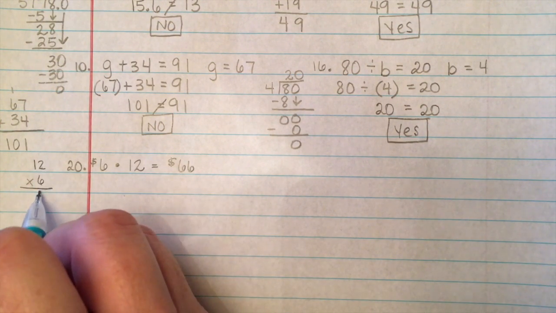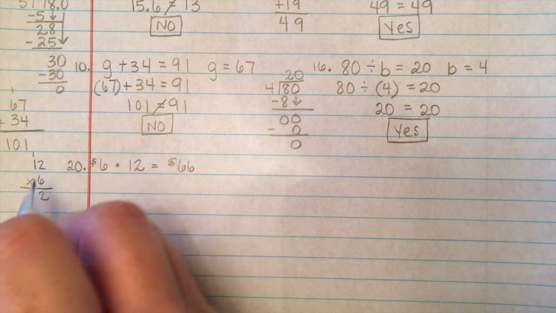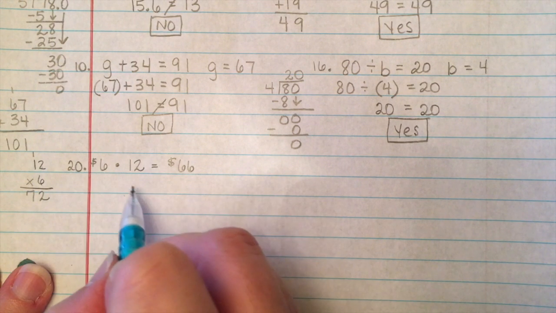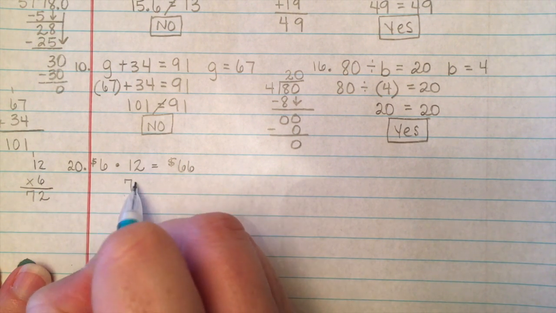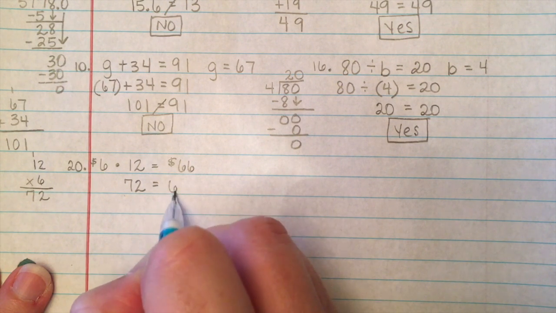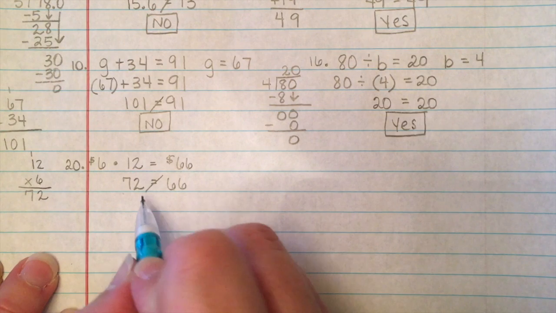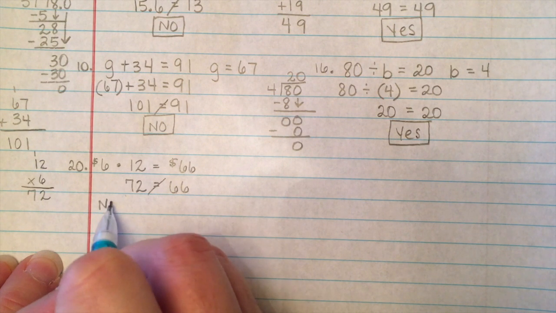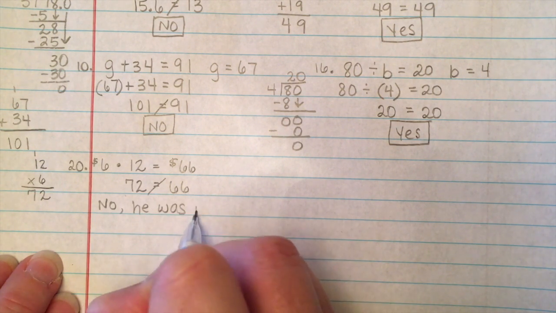6 times 2 is 12. Put down the 2. Carry the 1. 6 times 1 is 6 and 1 is 7. So 6 times 12 is 72. Does 72 equal 66? No, it doesn't. So the question asks, determine if Kent was paid the correct amount of money. No, he was not paid correctly.